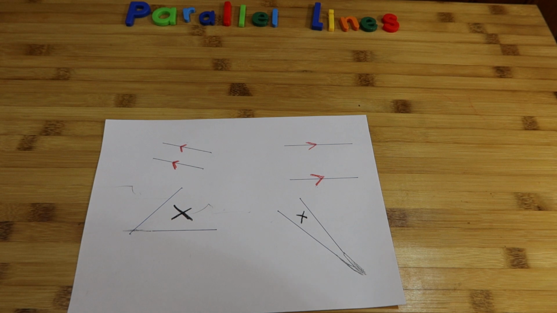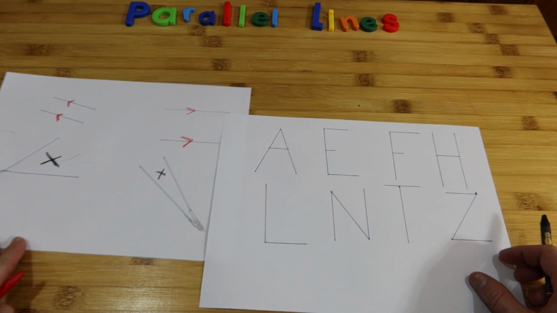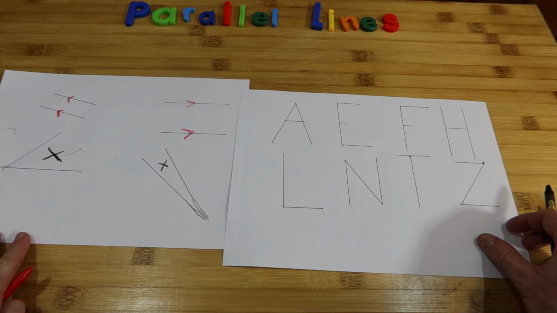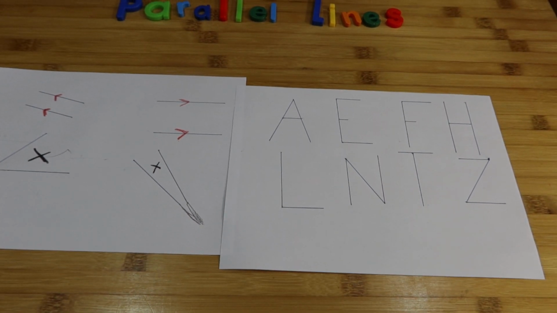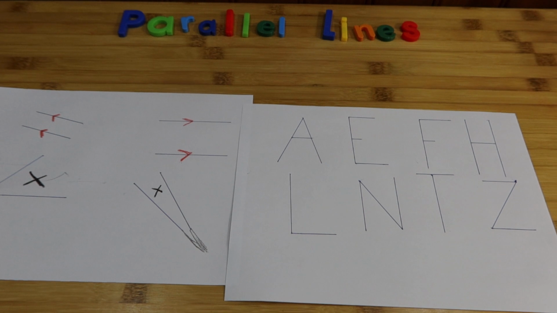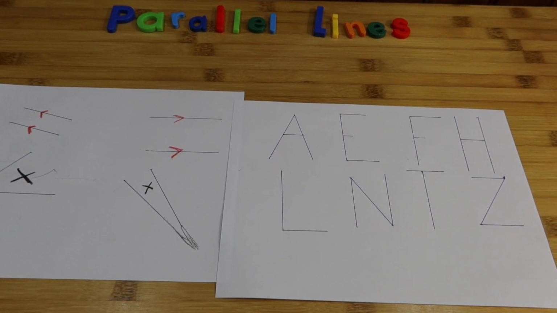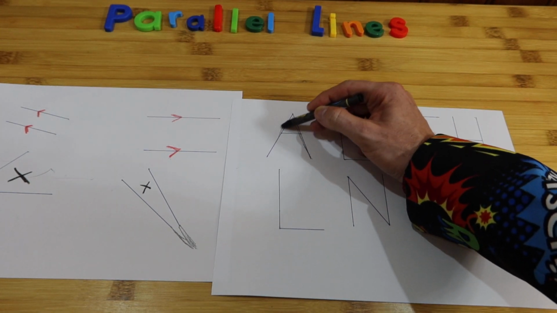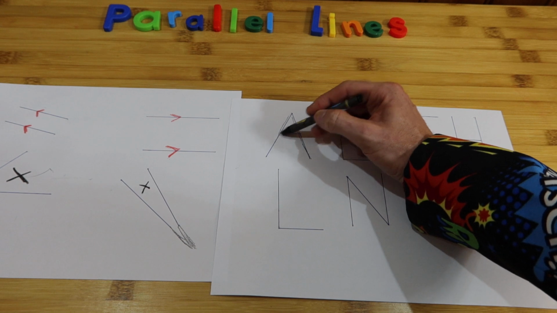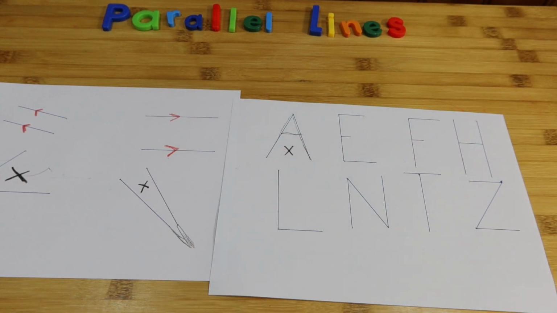Let's have a look at some shapes, because in tests they really like to use them. So I'm going to leave that there so you can see a bit of both. Let's go in a bit closer and lift it up a bit. That's better. Now let's have a look at A. Do we see any parallel lines? Well, this one here is meeting this one. So those two are not parallel, and this one has no other parallel lines. So this one has no parallel lines.